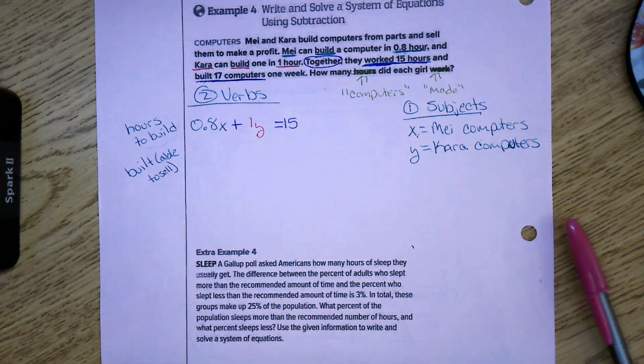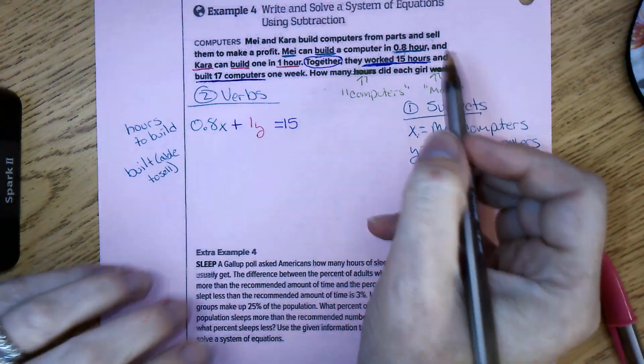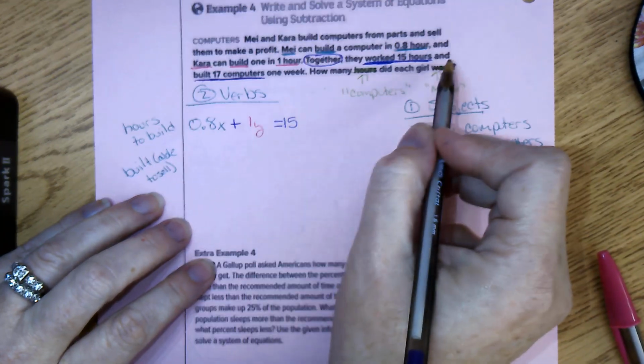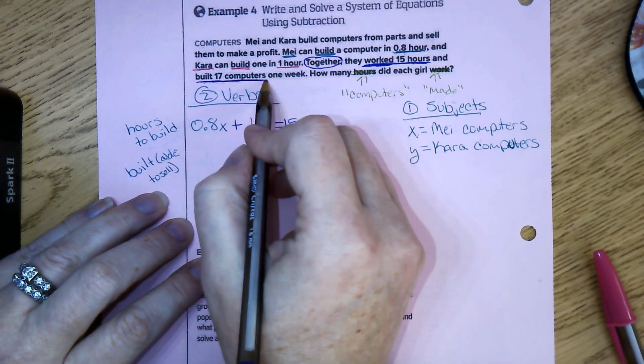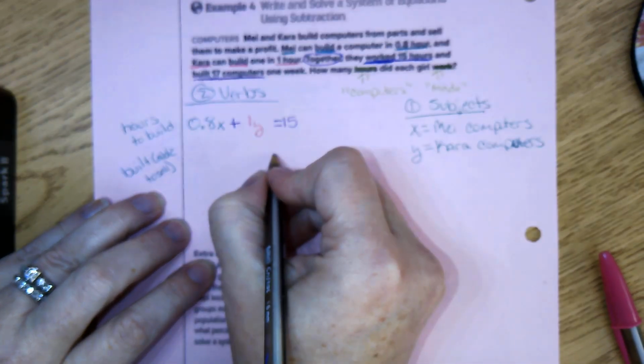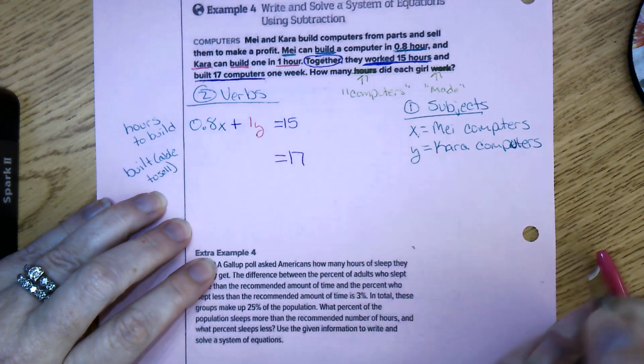Let's see what information we have for the built computers that we're going to be able to sell. Well, up in here, it says they built 17 computers in 1 week. So all we have is a total number that we built.